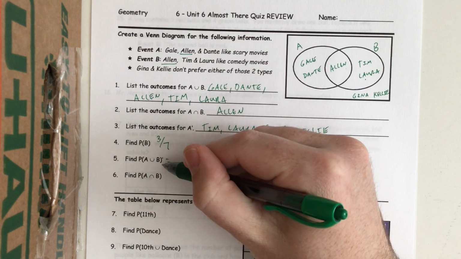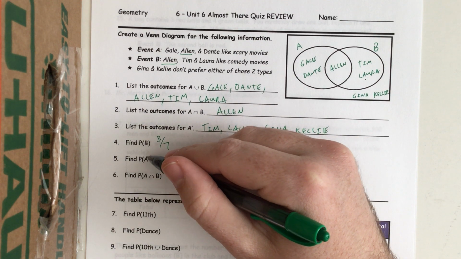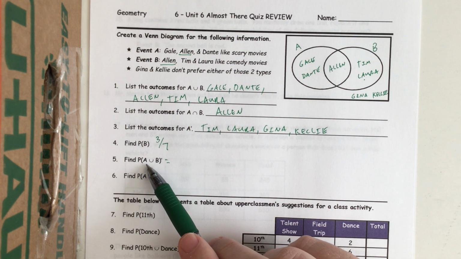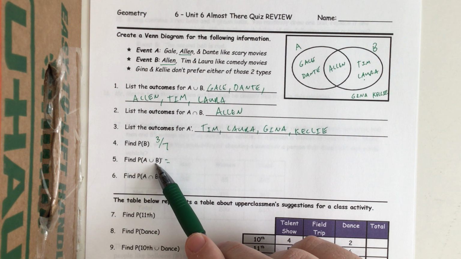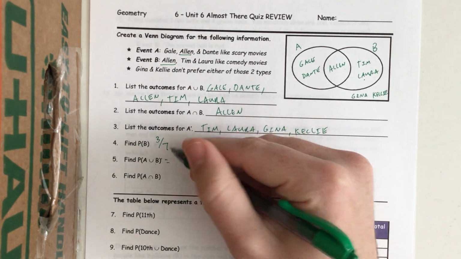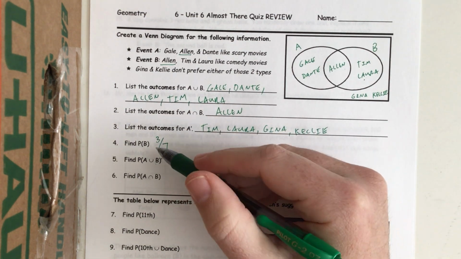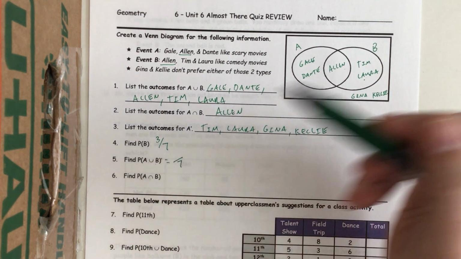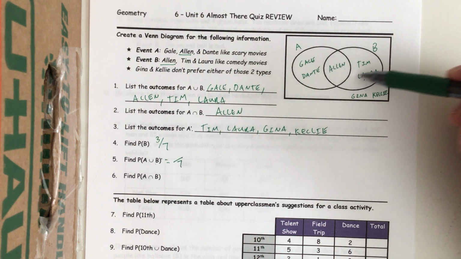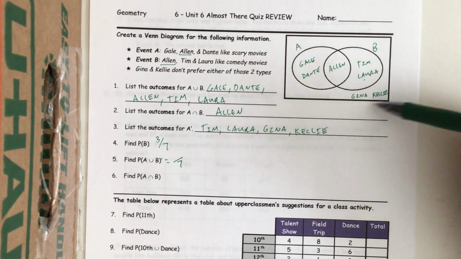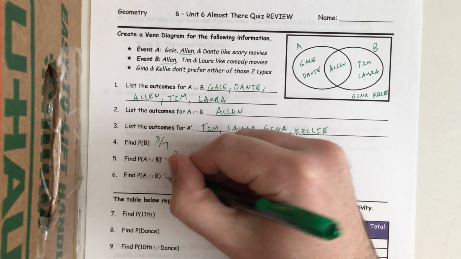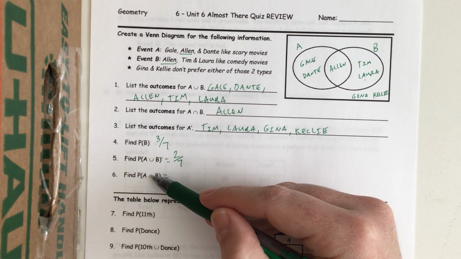Number 5 is kind of tricky. You're finding the complement of the probability of A union B. So basically, what you want to do is find all the people that are not in the union of A and B and put that over our total amount of people. So it's still going to be out of 7. But basically, what is the probability of picking somebody that's not in A or B? And let's see here. There are 5 people in the union, and there are 2 that are not. So it's going to be a 2 out of 7 chance of choosing somebody who is not in the union of A and B.